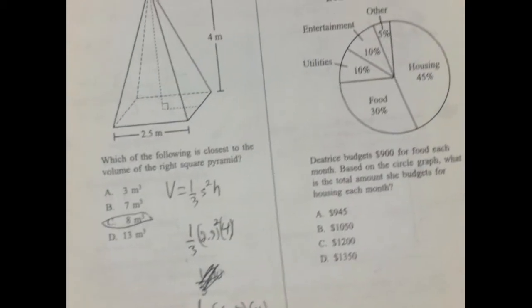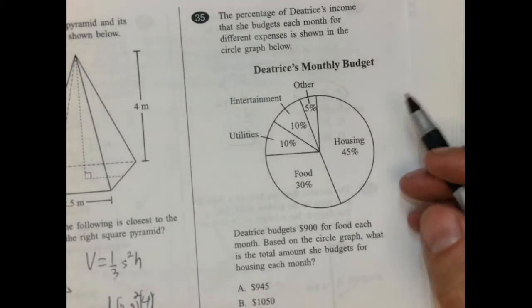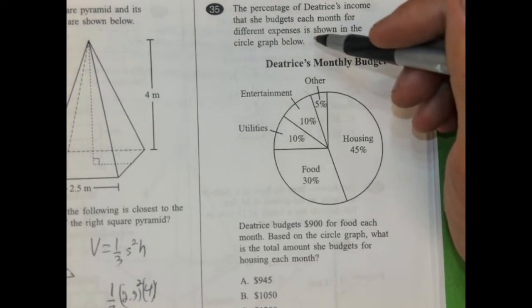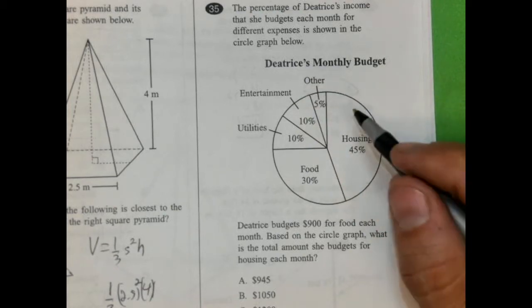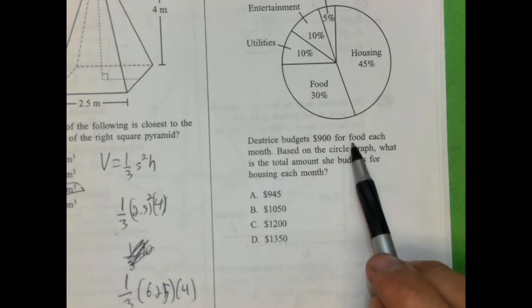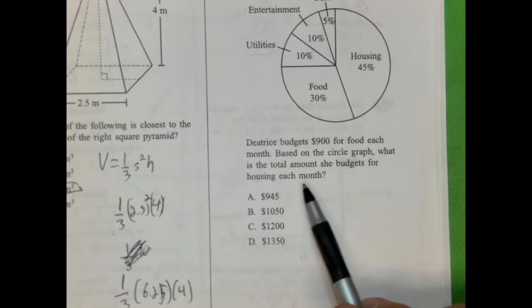All right, so we have the percentage of Beatrice's income, that's an interesting name, that she budgets each month for the different expenses, shown in the circle graph below: other, entertainment, utilities, food, and housing. Beatrice budgets $900 for food each month. Based on the circle graph, what is the total amount she budgets for housing each month?